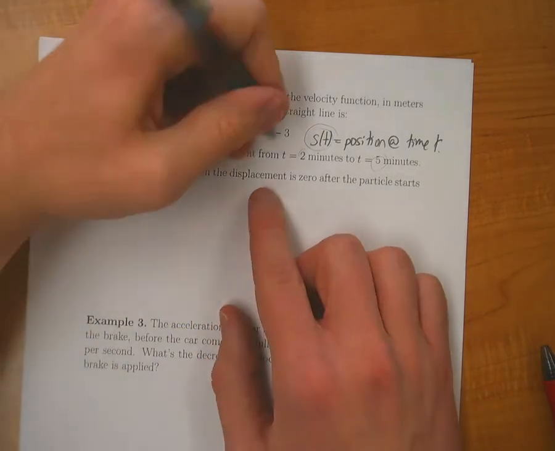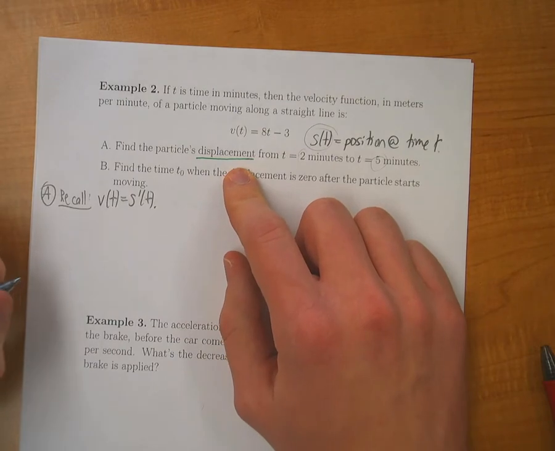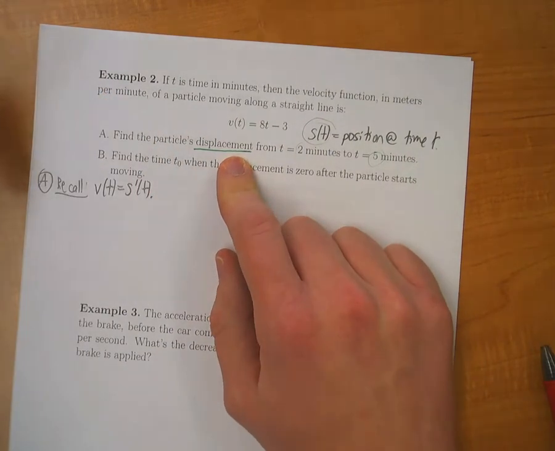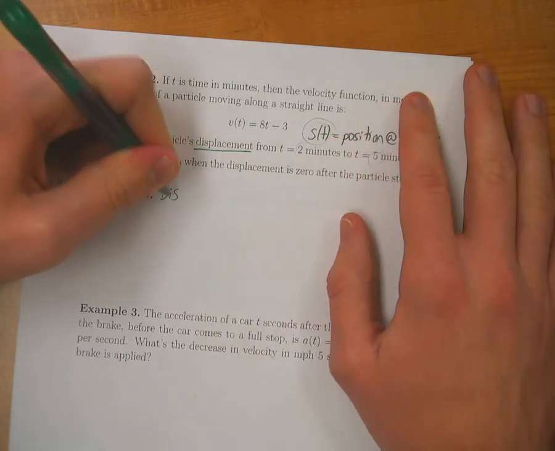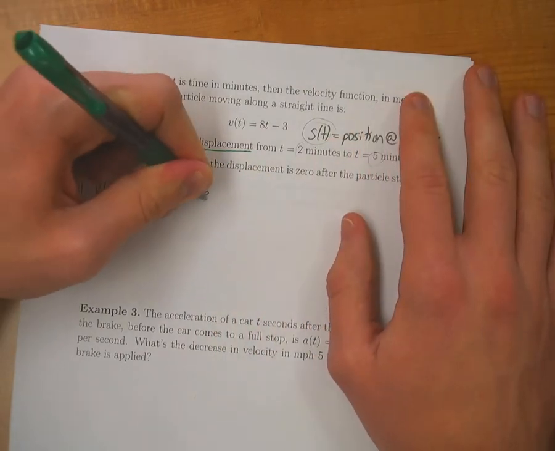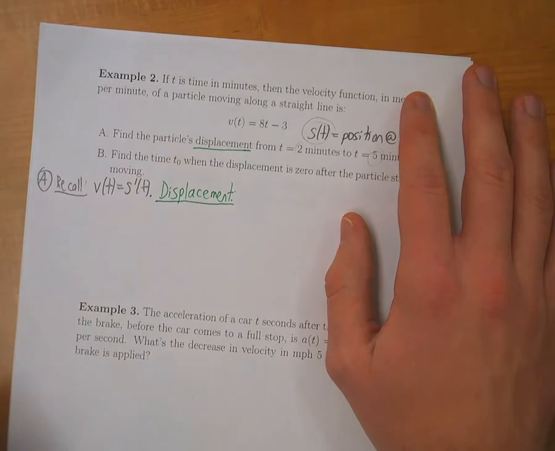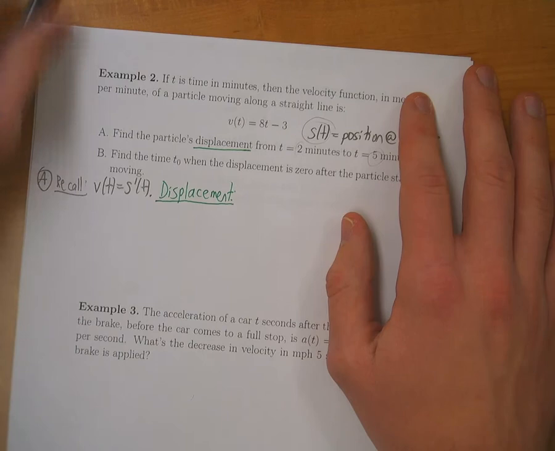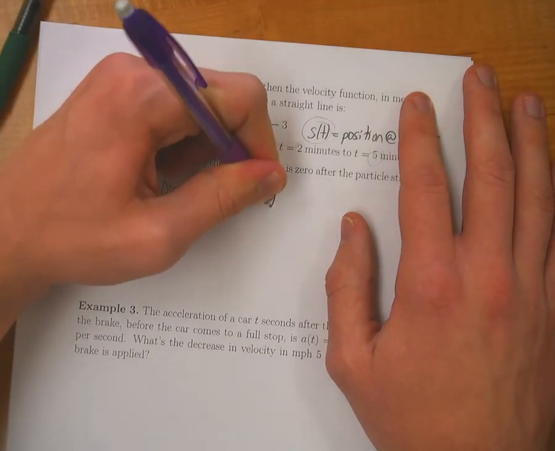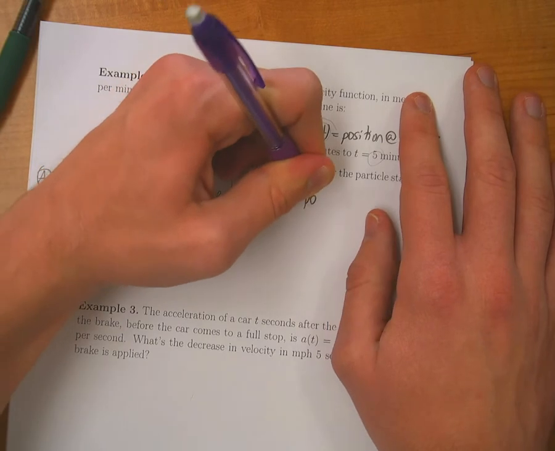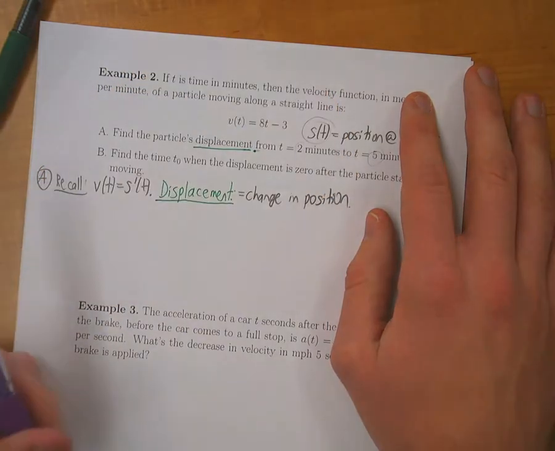Now, for those of you that have taken a physics class before, let's take a look at this displacement word. If you've seen a physics class before, you probably have seen this word. I'd be extremely surprised if you didn't. So, displacement. I'll go ahead and recall that definition here. In this case, displacement is equal to change in position. Okay? So that's all that word means here.